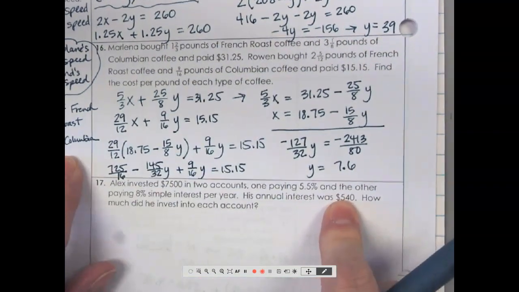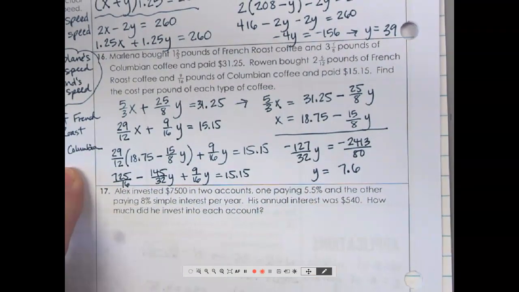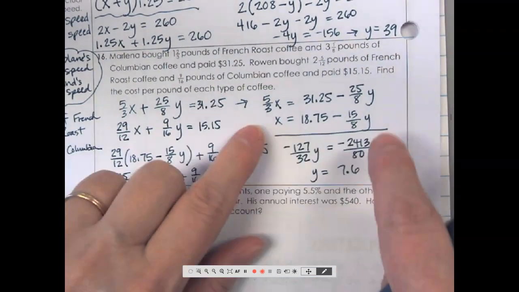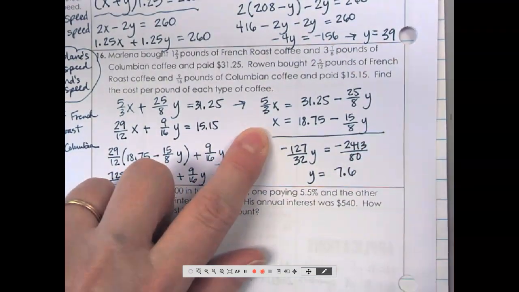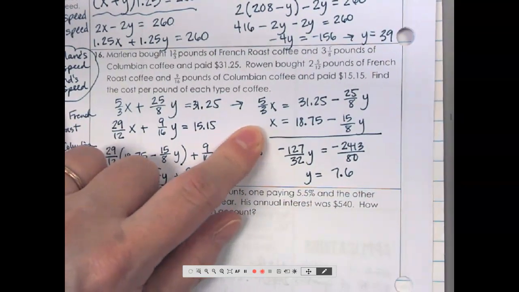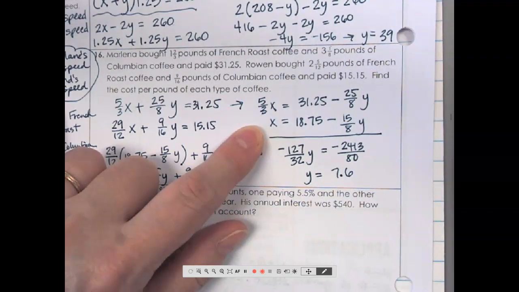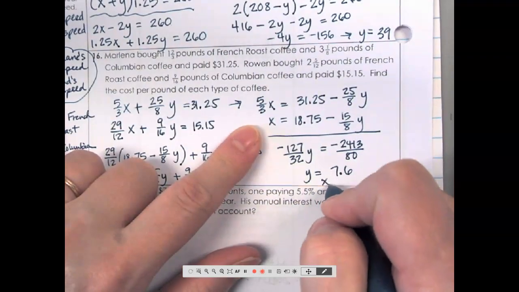Cost of Colombian. To find X, good gracious, I guess I'll plug it in right here. X equals 18.75 minus 15 over 8, ladies, times 7.6. 4.5? Yes.